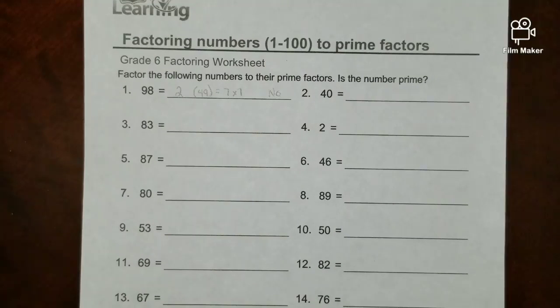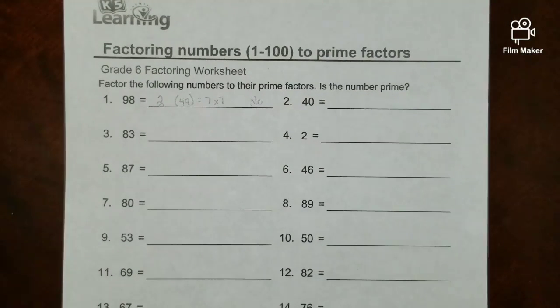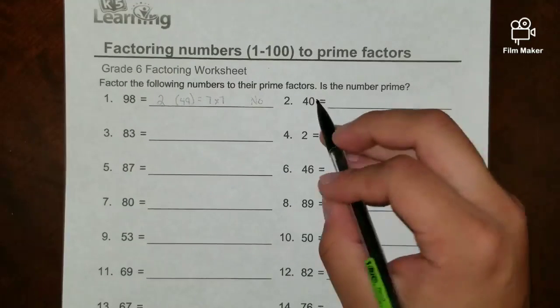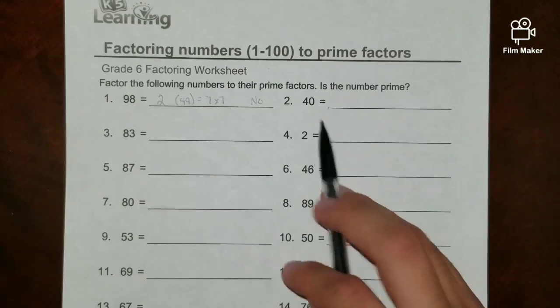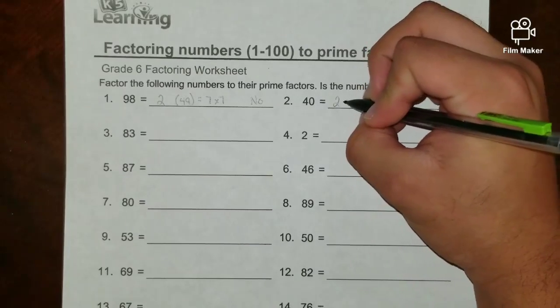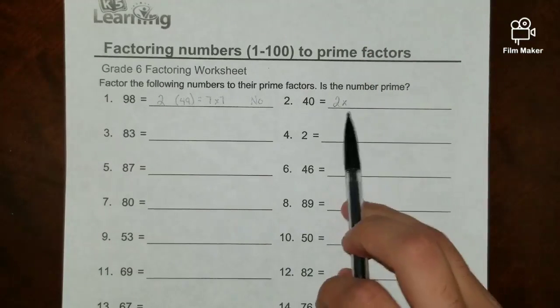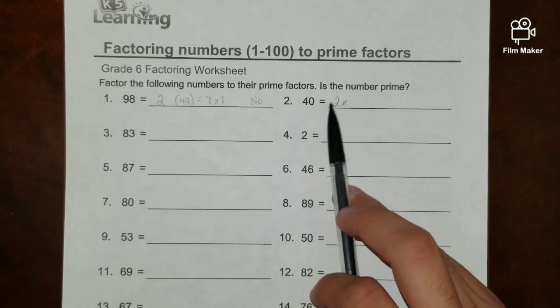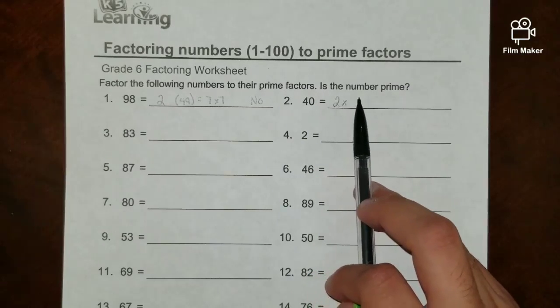For number 2, we have 40. Okay, so let's start simple. 40 can be, since it's an even number, we can take out a 2. And 40 divided by 2 will give us 20. So we have 20.